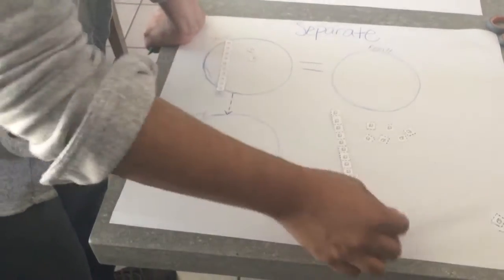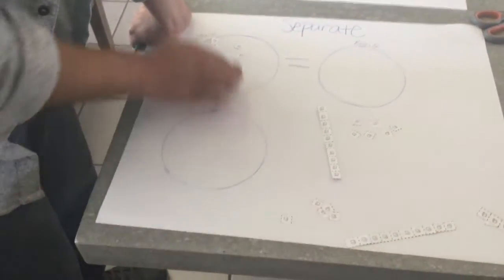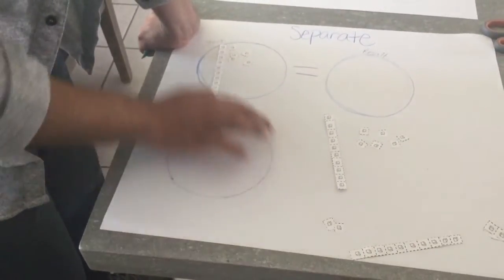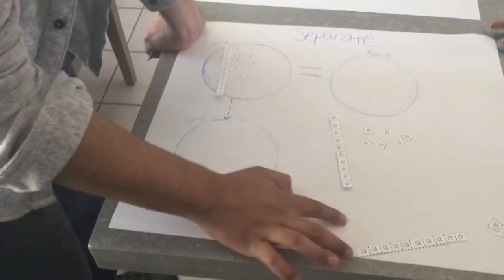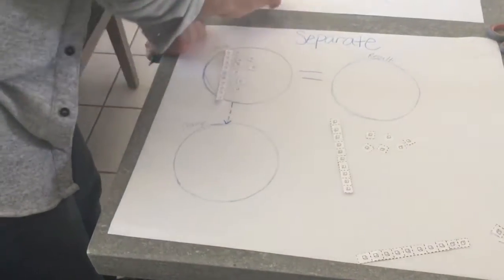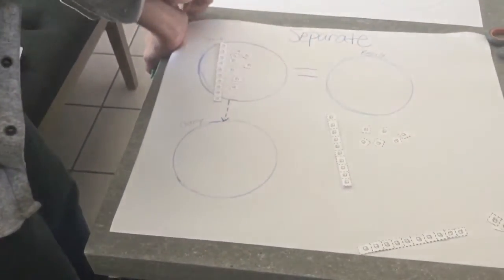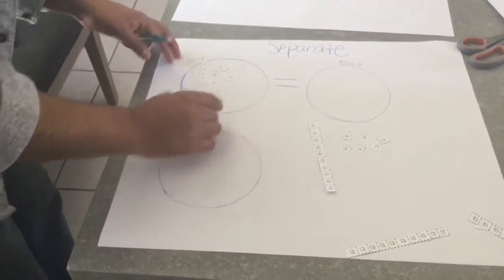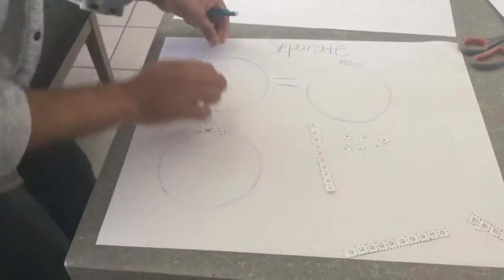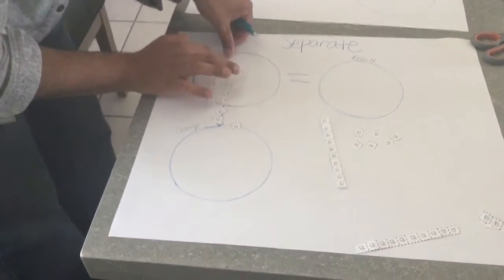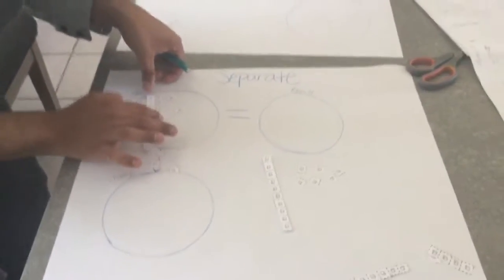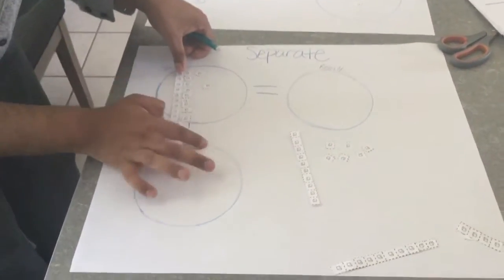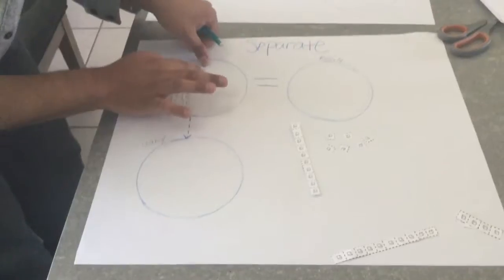This long will be changed into 10: 1, 2, 3, 4, 5, 6, 7, 8, 9, 10. So if we line it up, we can see the rod is still there. What we did is called regrouping, and it's still 22.